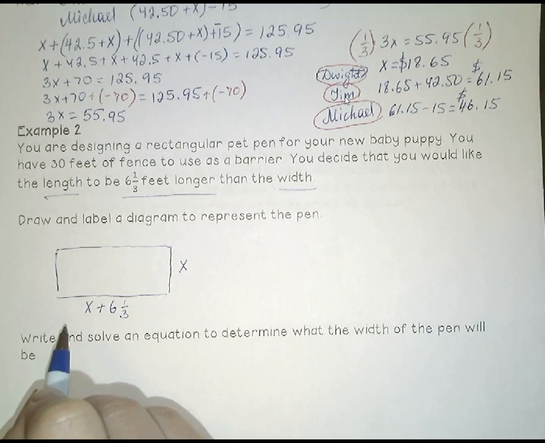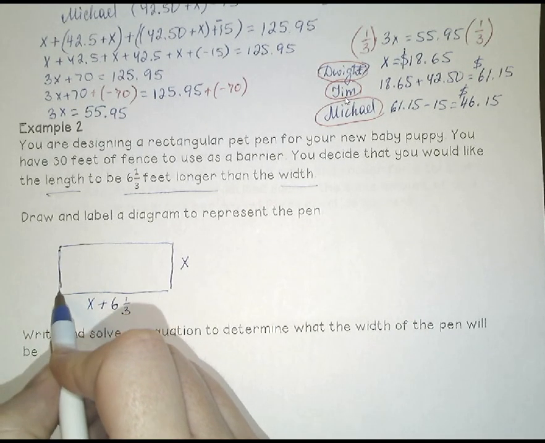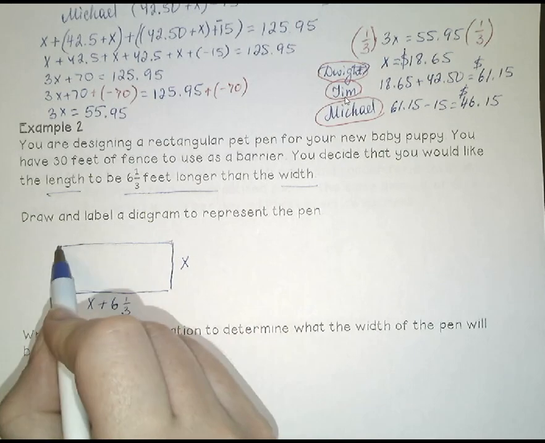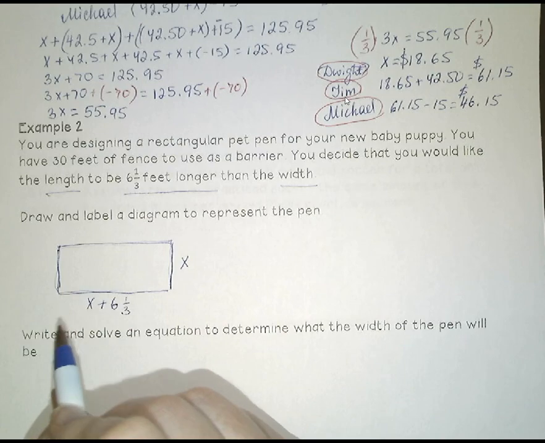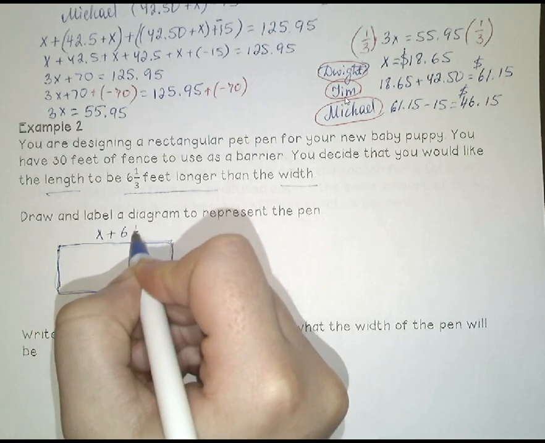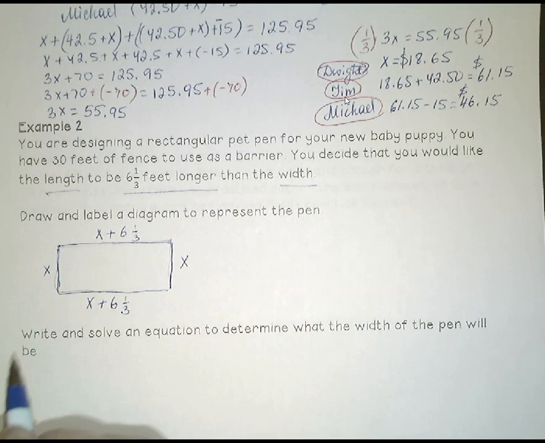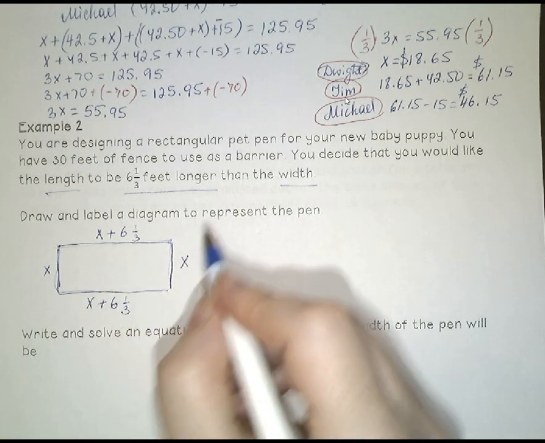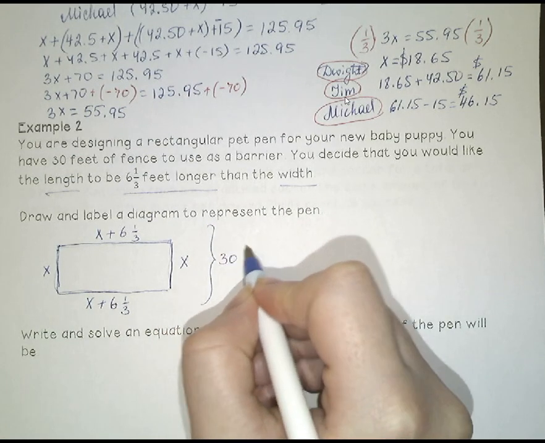Okay, and the whole fence that we have, all of it, which is the perimeter of this rectangle, right? So this one is 6 1/3, and this one is x as well. The whole thing altogether is 30 feet.